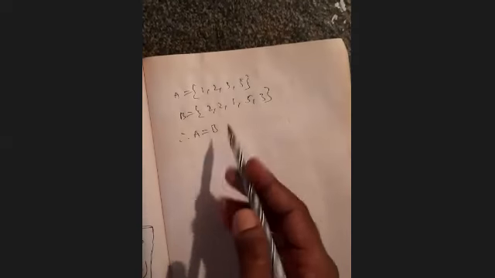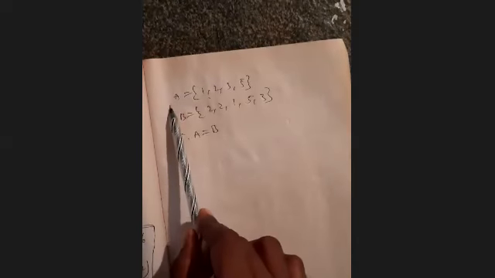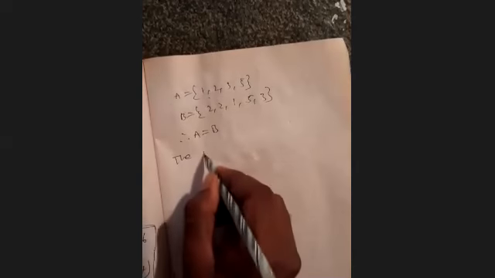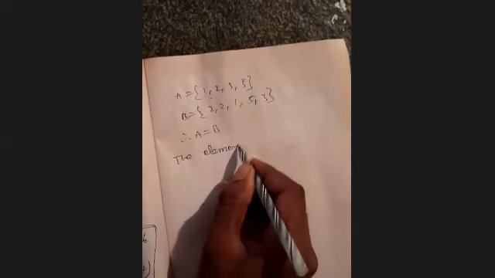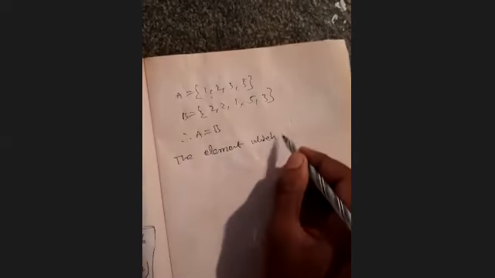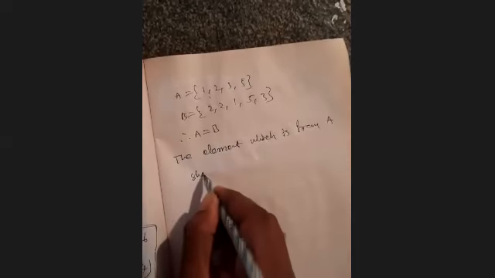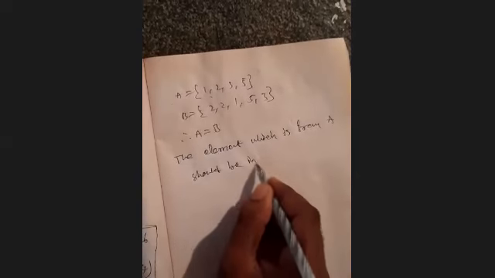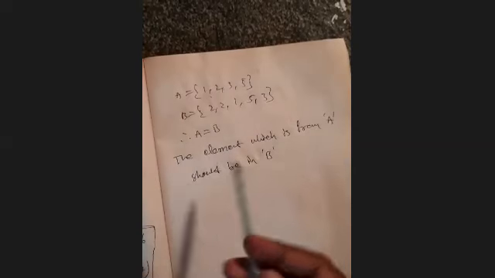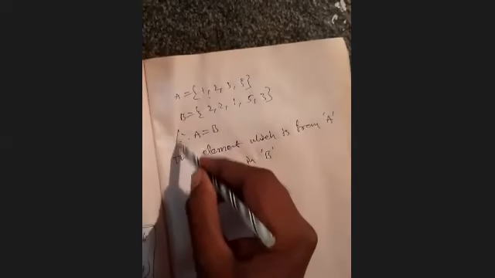We can say in other words that the elements which are in set A should be elements in set B. This also we can write: the element which is from A should be in B. I mean, A and B are sets. Then we can say A and B are equal sets, and we write A equal to B.